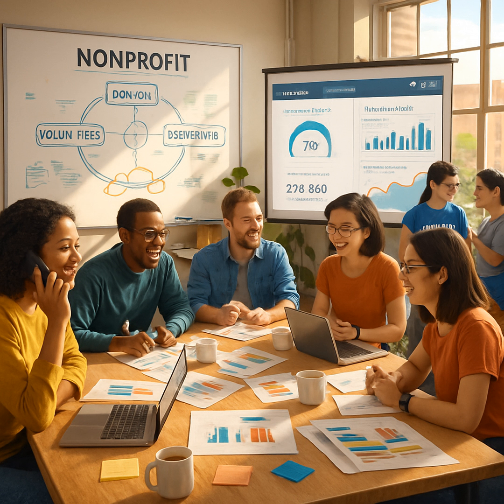The ROI of focus. The average return on CRM investment is often cited as $8.71 for every dollar spent. For nonprofits, this massive return comes not from the software itself, but from the improved targeting and donor retention it enables. Score properties for engagement and intent.